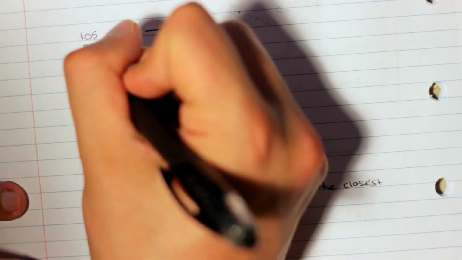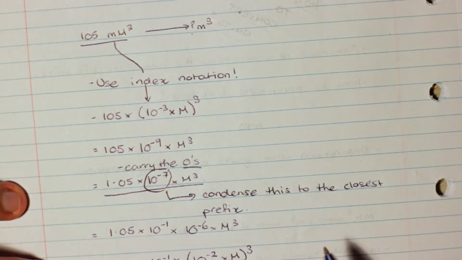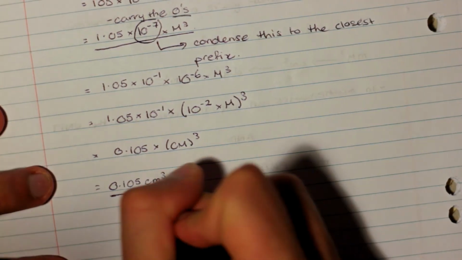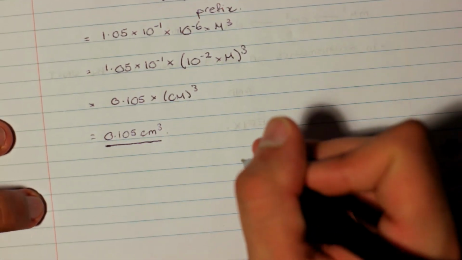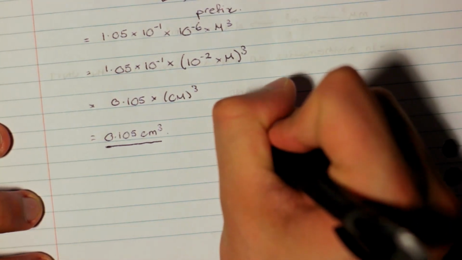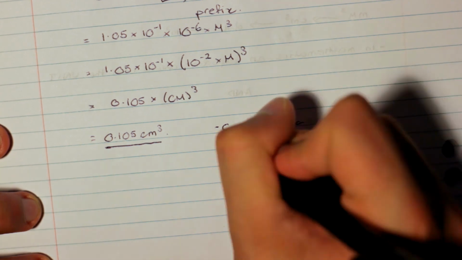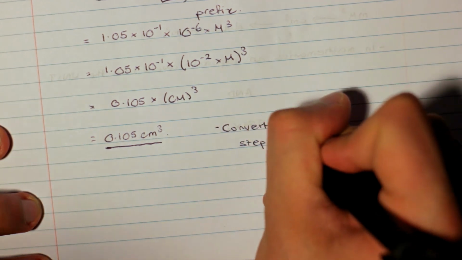So you put 10 to the negative 2, and you've divided by 3 because you put it inside the brackets. And then overall the answer is 0.105 centimeters cubed, and I can convert that to decimeters cubed, and I can convert it to any of the different prefixes just by adding them in as required.